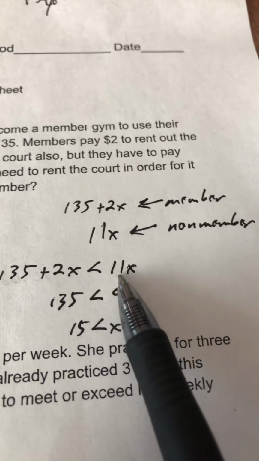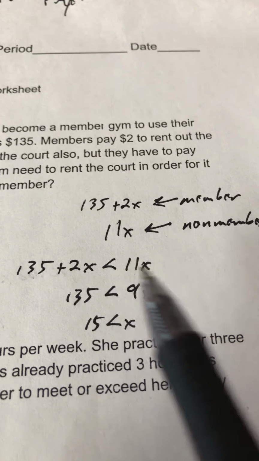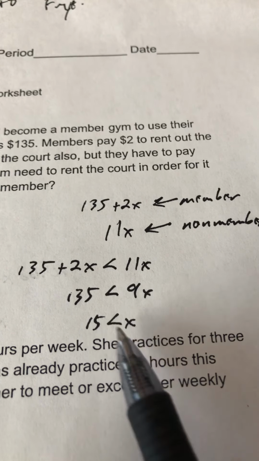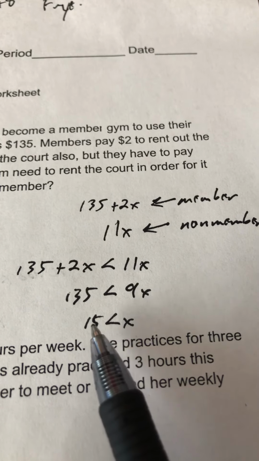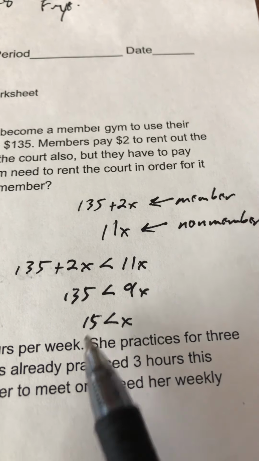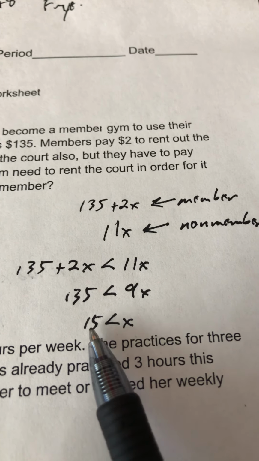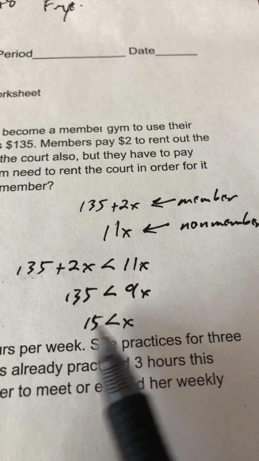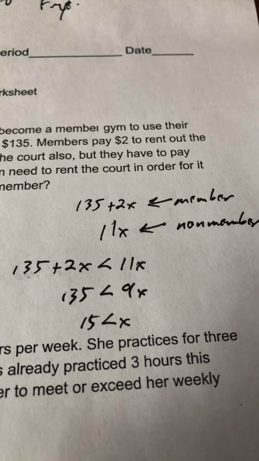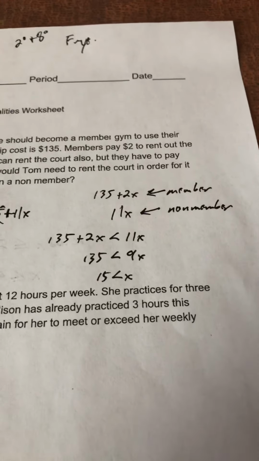less than the non-member. So what we're going to do is just solve for x, so we get rid of 2x on each side, and we end up getting 15 times. It's going to take 15 times him being a member for it to turn out to be less than being a non-member. So it would be worth it if he's going to use it that many times or more.